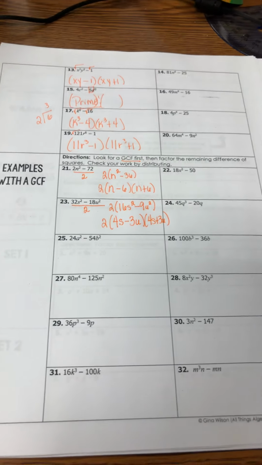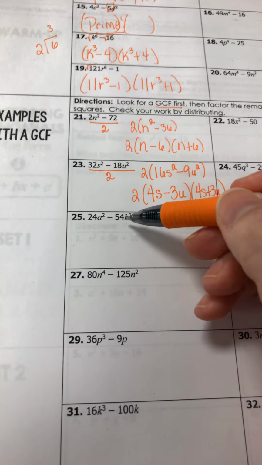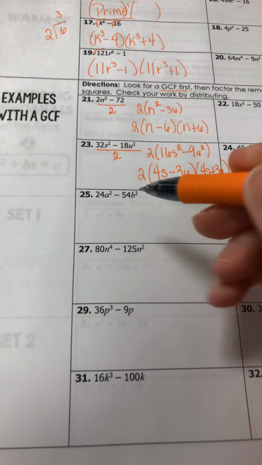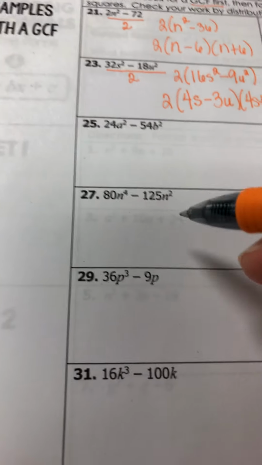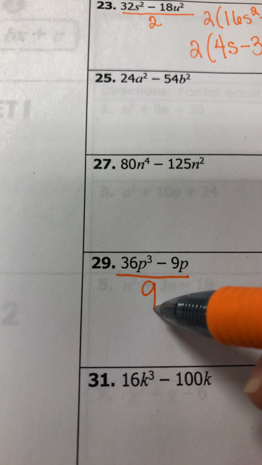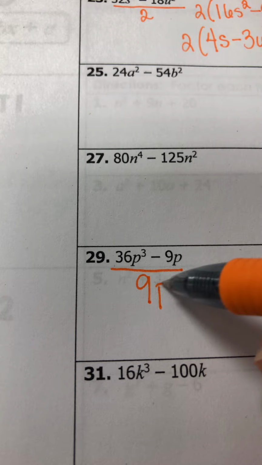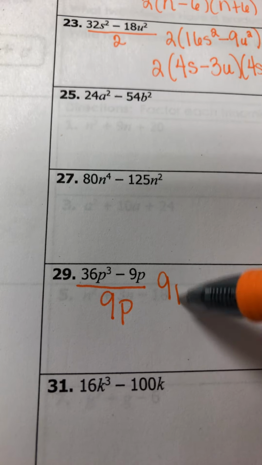Okay, so you're going to do that on all of these. Same thing here, GCF. Same thing here, GCF. Let's look at number 29. The GCF between 36 and 9 is 9, but this time they share a variable, p to the third and p. Always pick the smallest one, y'all.